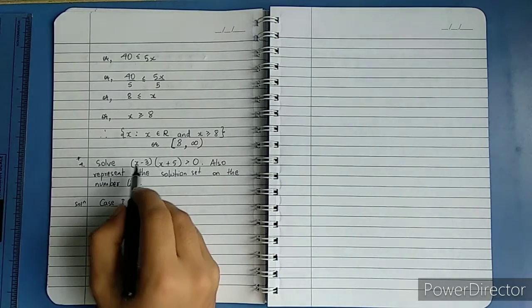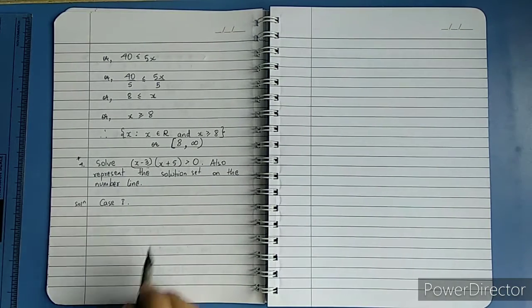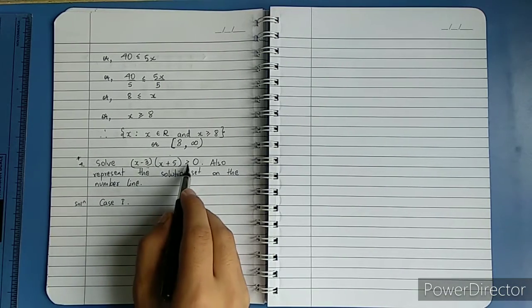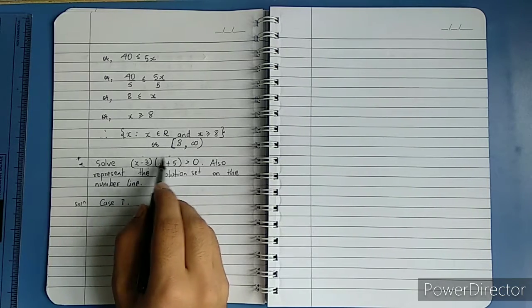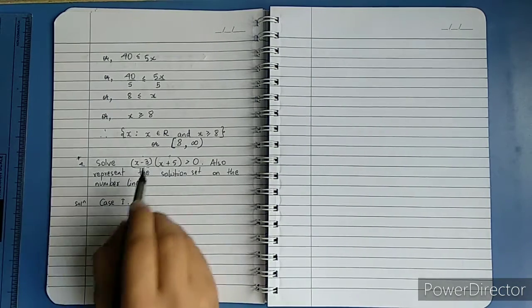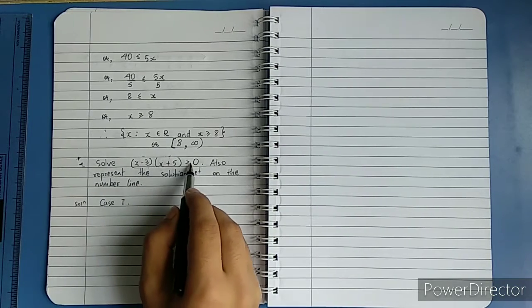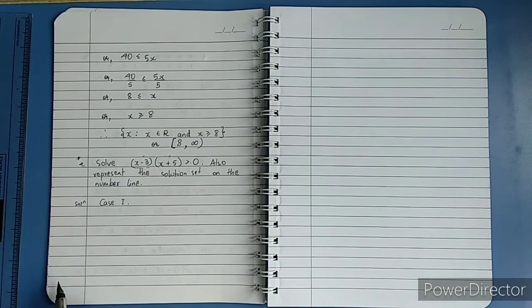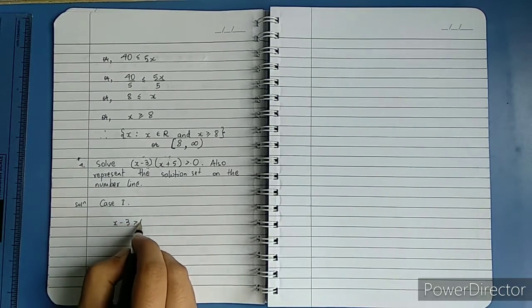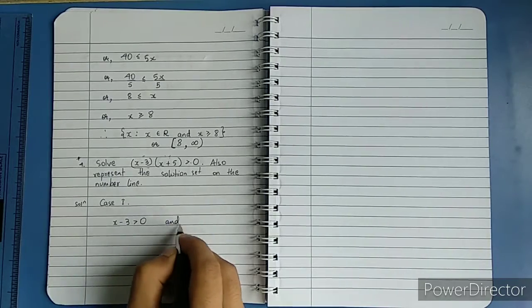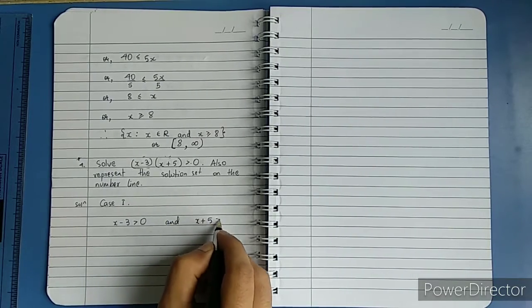The reason being, if say x minus 3 is positive and x plus 5 is negative, so positive into negative will become negative. It will not be greater than 0. So if both are positive, the multiplication will be positive, or if both are negative, then the multiplication is again positive, because negative into negative will become positive. So in the first case, we will take x minus 3 greater than 0 and x plus 5 greater than 0.